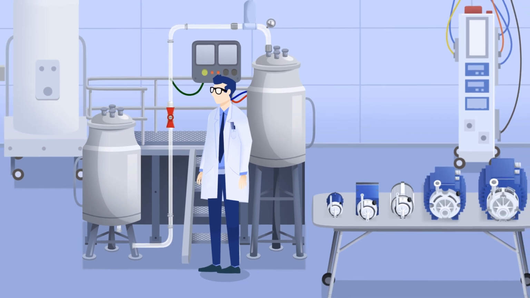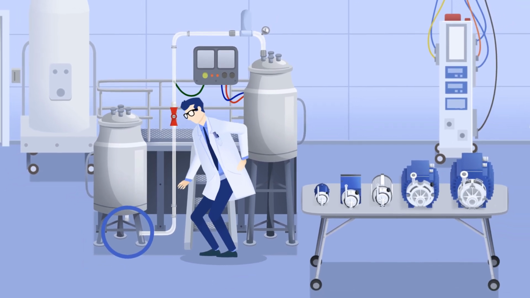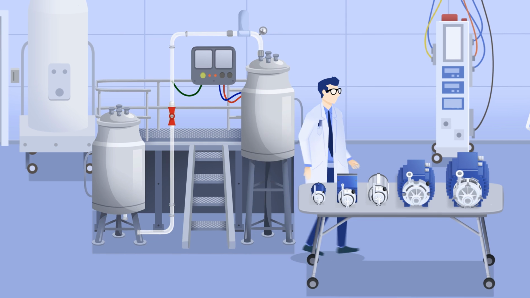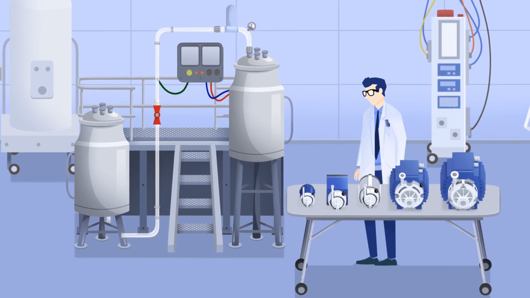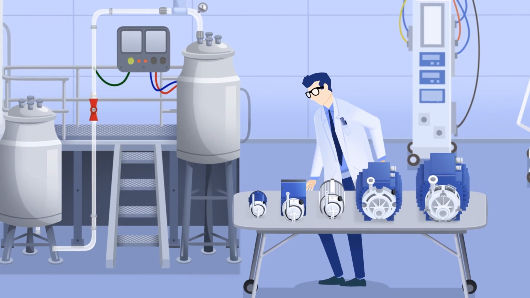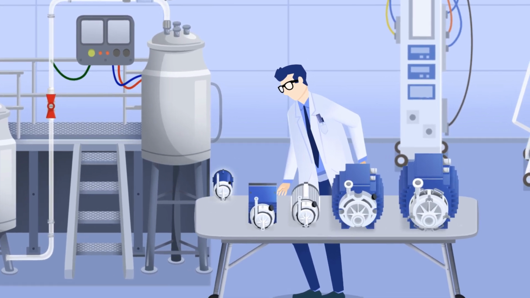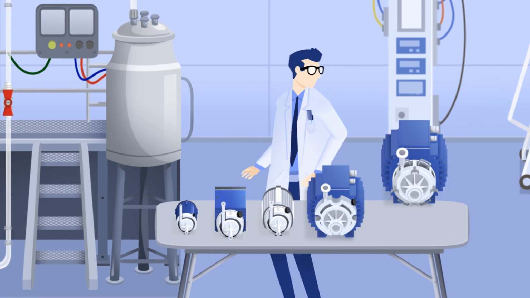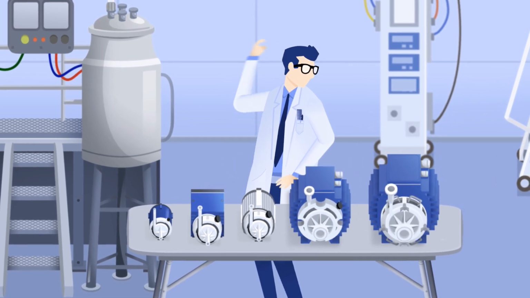Process engineer Joe wants to improve his process output and decided to upgrade his tool with a Levitronics pump. Yet, what pump model should Joe select? The performance of the pump should match the requirements needed by the system. At the same time, Joe doesn't want to oversize.